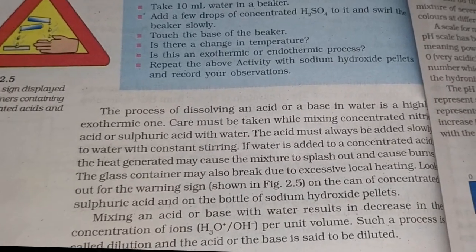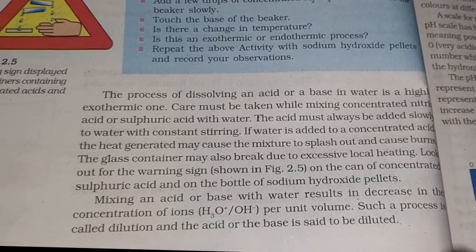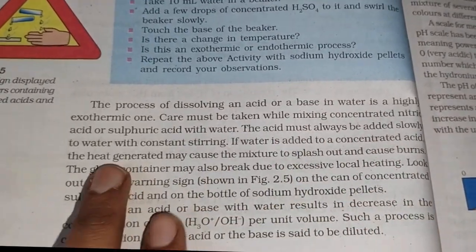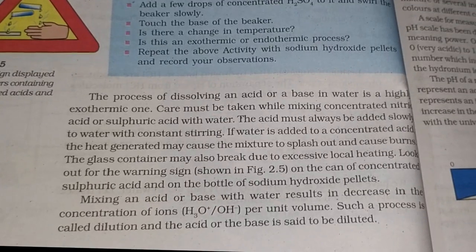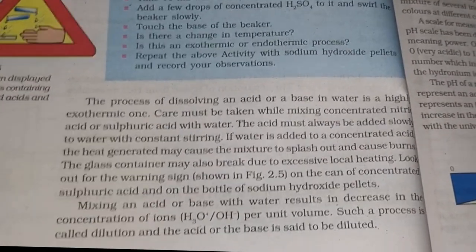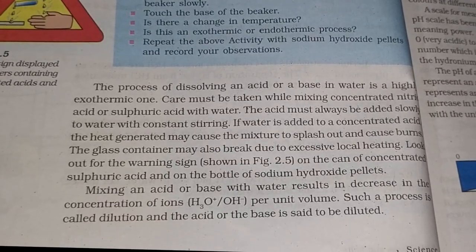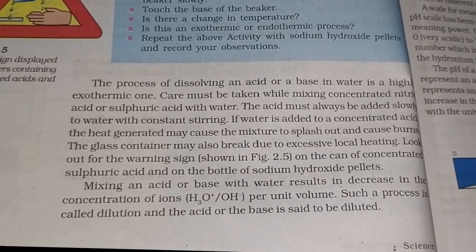So we should take care while mixing acids with water. The acid must always be added slowly to water with constant stirring. When we are adding acid to the water, we have to add it very slowly with continuous stirring. If water is added to concentrated acid, if we do it in reverse, then what happens?